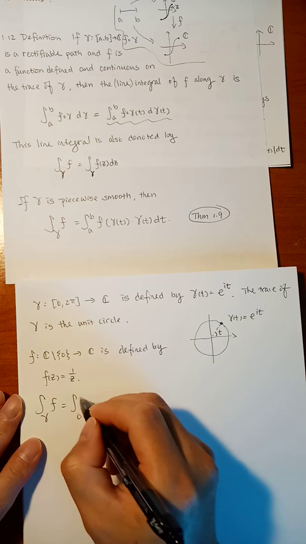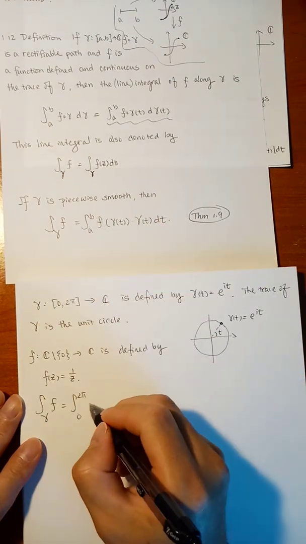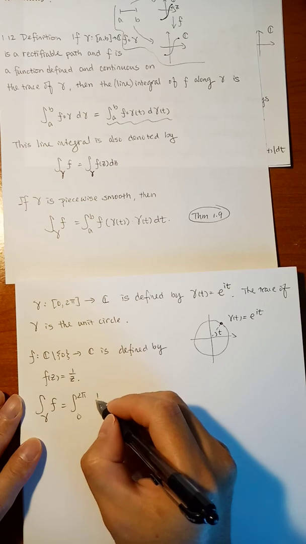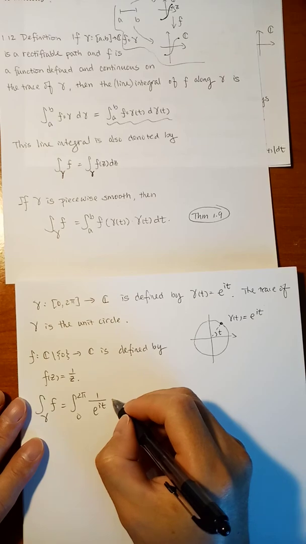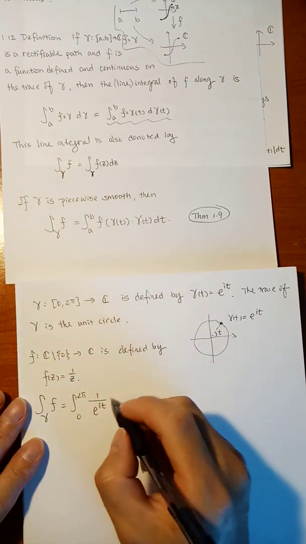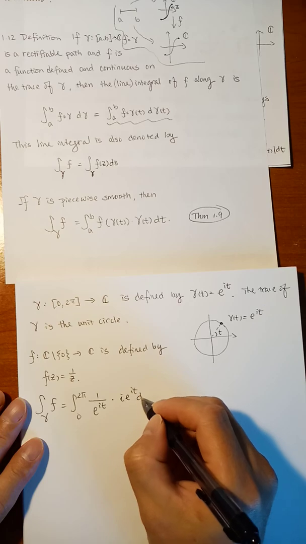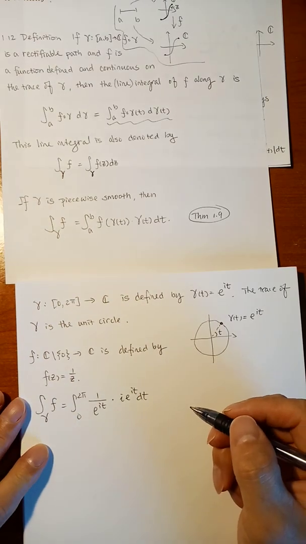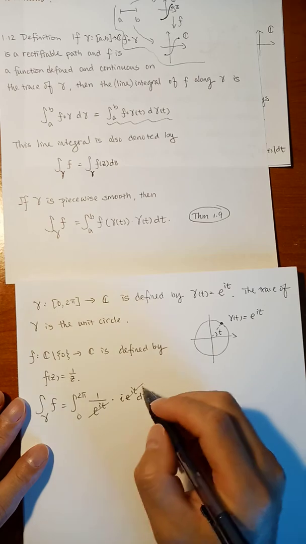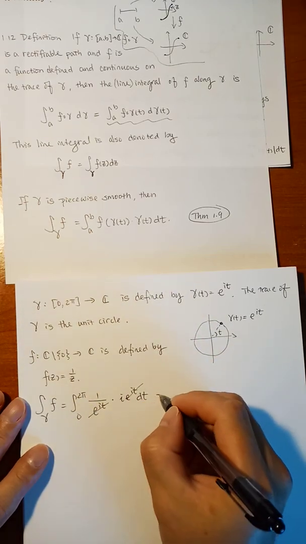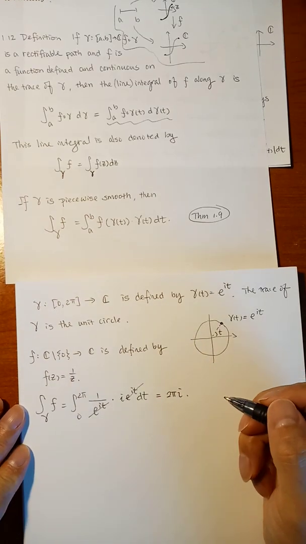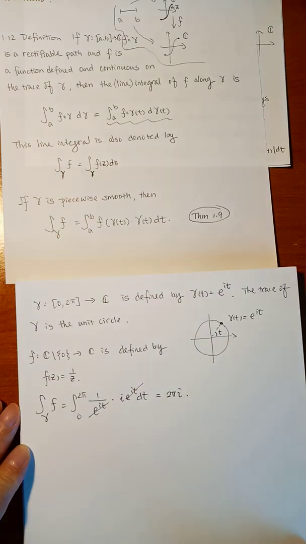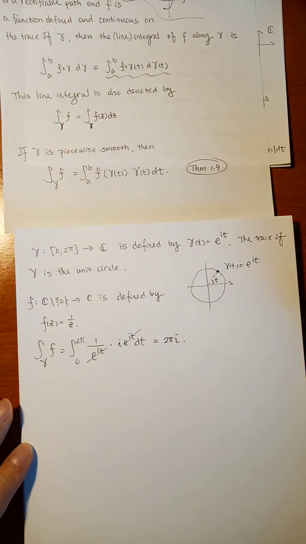Remember how we do it. Integral from 0 to pi, that is A to B, f of gamma of t, 1 over e^(it), right? Gamma prime, what is gamma prime here? Gamma prime is i e^(it) dt. And you cancel e^(it). Remember, e^(it) is never 0. You only have i. You integrate i along 0 to pi, it is 2 pi i. Okay, that's a simple computation.